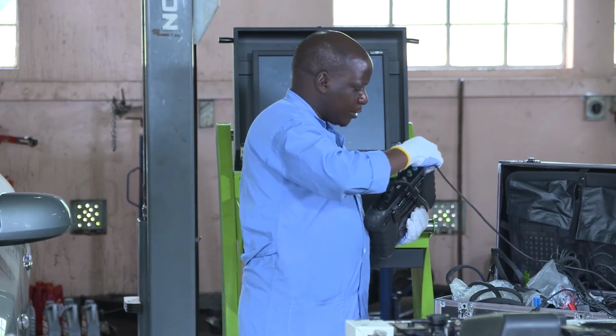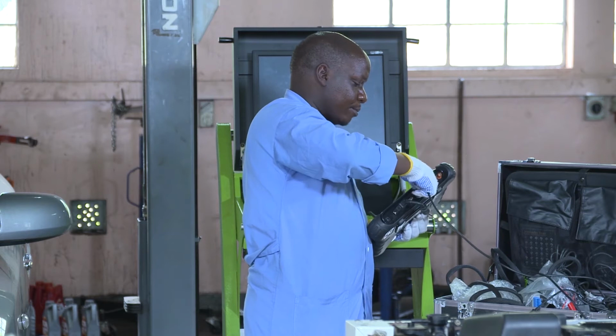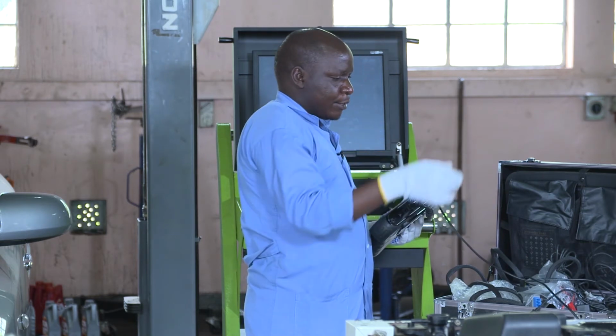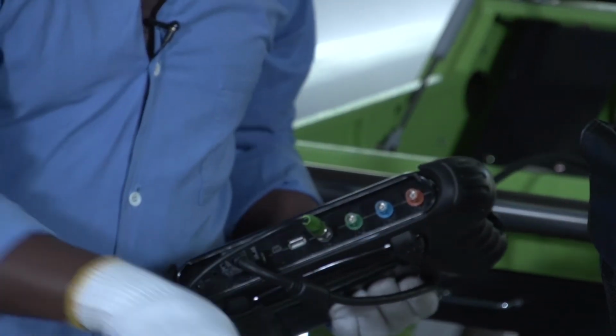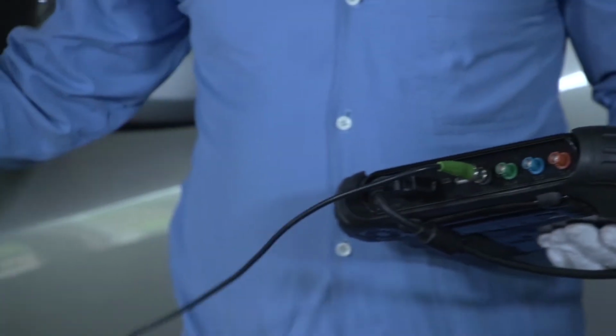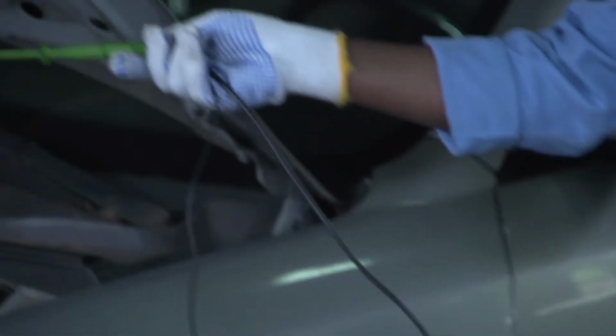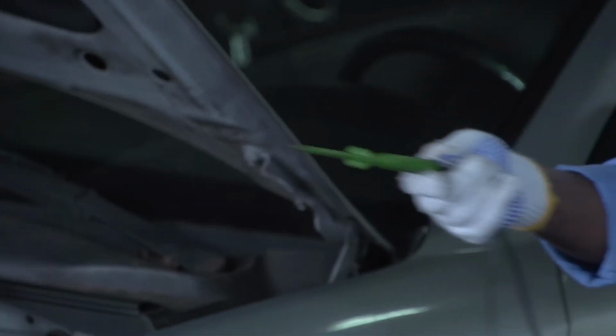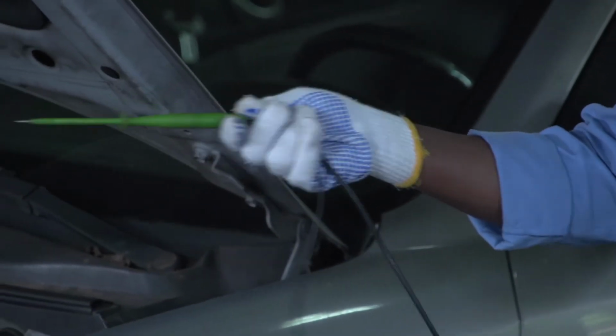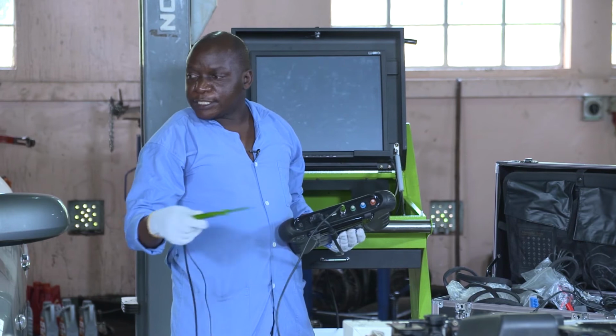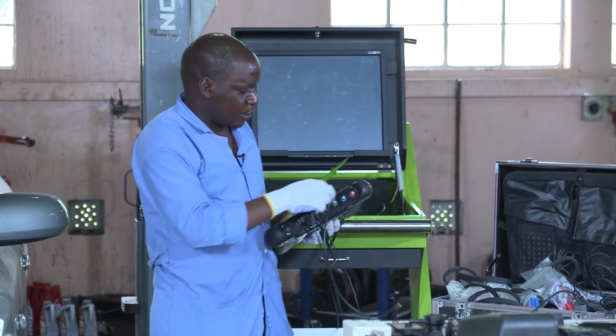We can choose a channel, for example channel 1. Then we go there on the engine compartment. For example, we can check the voltage of a sensor or actuator, or we can check waveforms and so on.